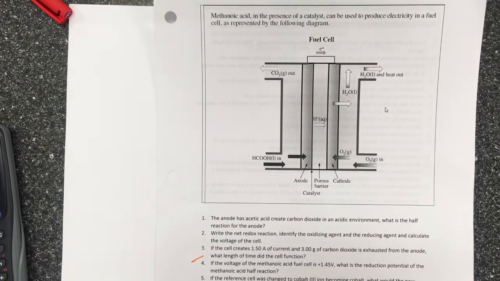In this video sequence, we're going to deal with this methanoic acid cell question. It says methanoic acid in the presence of a catalyst can be used to produce electricity in a fuel cell as represented by the following diagram. These sorts of diagrams are really helpful to challenge yourself with because they commonly show up on the diploma.